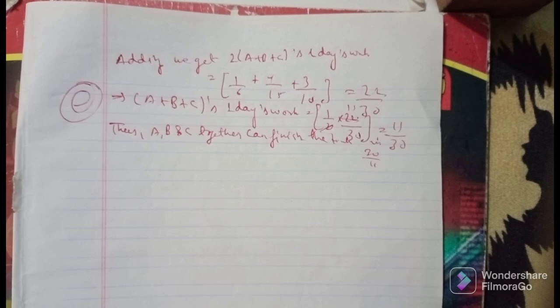8 men and 14 women are working together in a field. After working for 3 days, 5 men and 8 women leave the work. How many more days will be required to complete the work? This has been asked in the SBI PO question paper, which has been an important one.